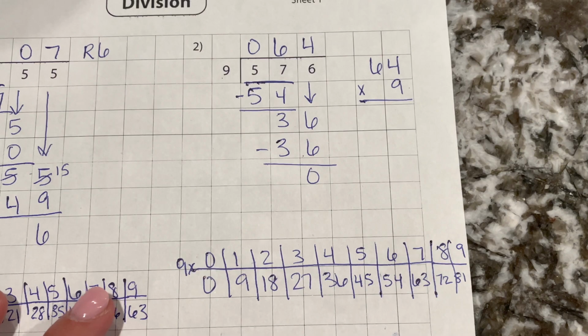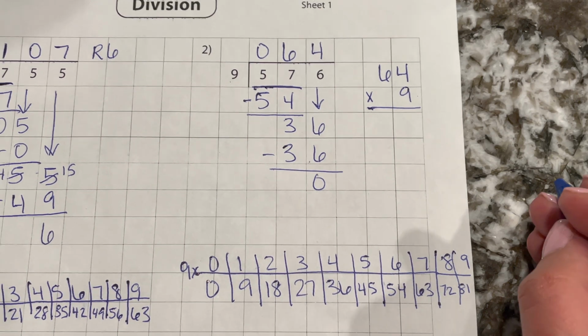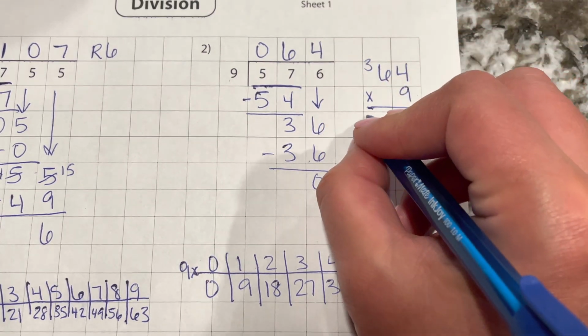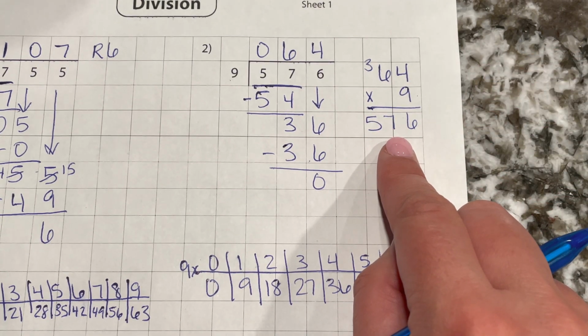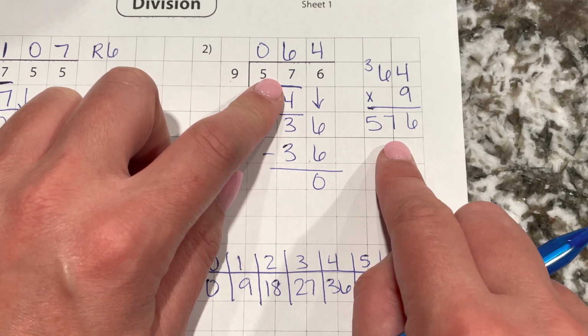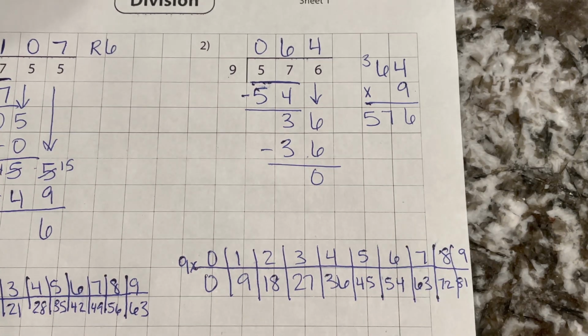Pause it for a second and take 64 times 9 and see what you get. Try it on your own. All right, you should have gotten 576. So look, it matches up. So I know that I got the right answer. All right, so since long division is new to us, you can always check your answer with multiplication.